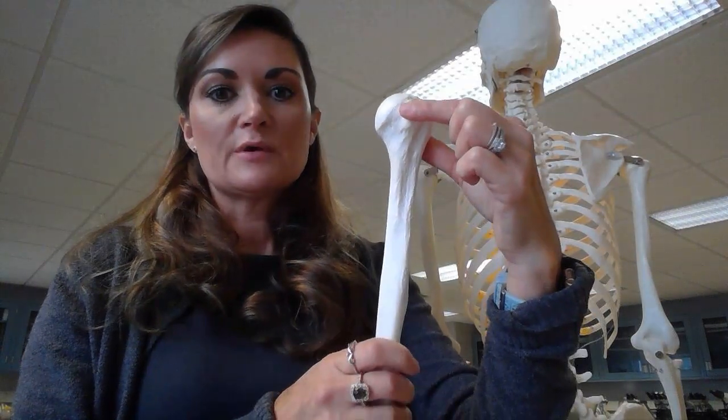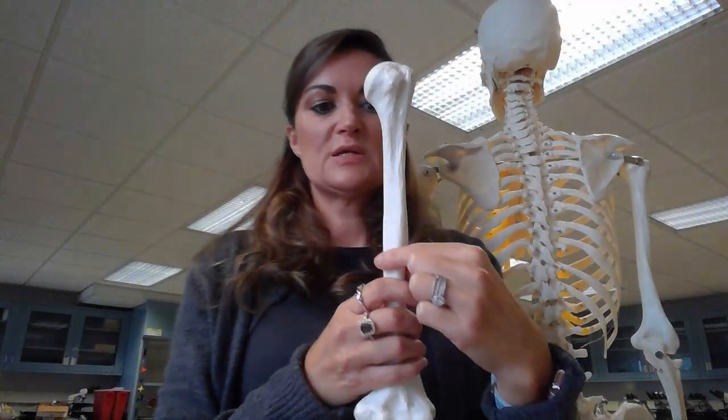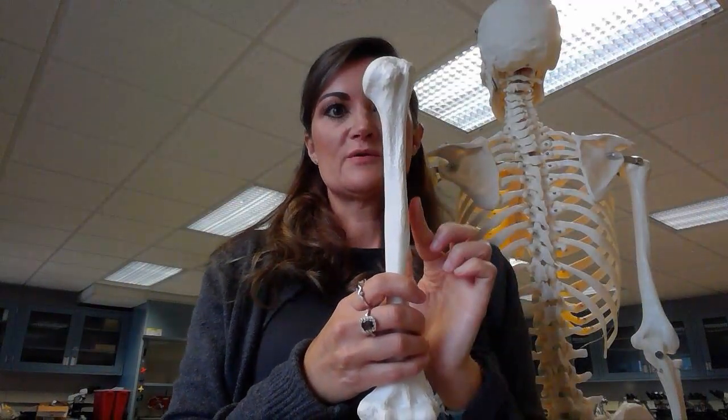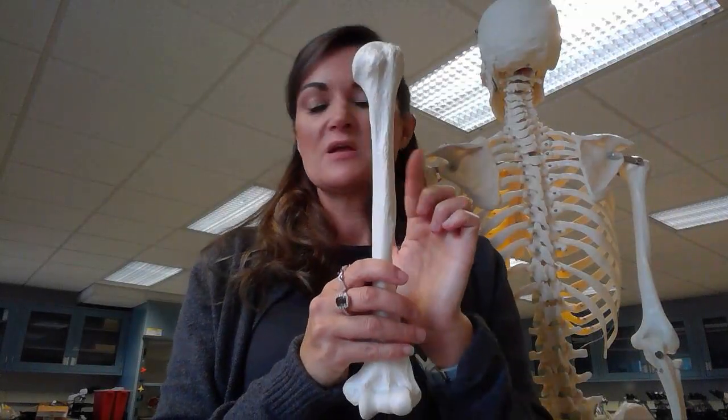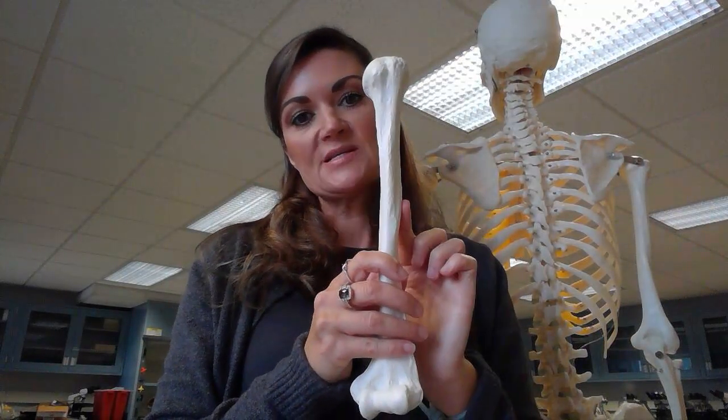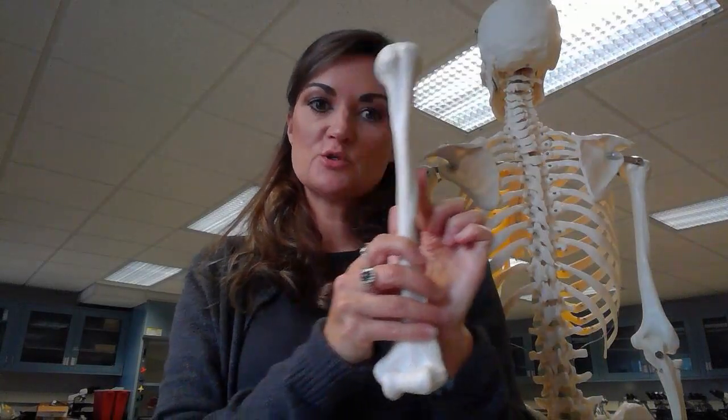Next thing you need to know, we're going to come on down, and you will need to see where there's a slight pull or a slight process that comes out. That right there is going to be called a tuberosity, and it's the deltoid tuberosity. So with the deltoid tuberosity, that's where the deltoid muscle, which is going to be this muscle here that you often get immunizations and shots in, that's where it's going to come in and attach to the humerus.